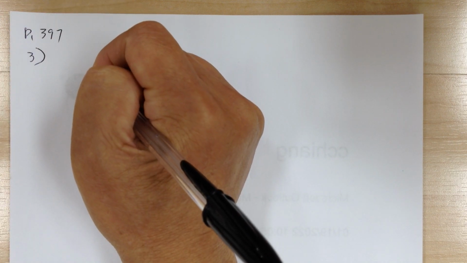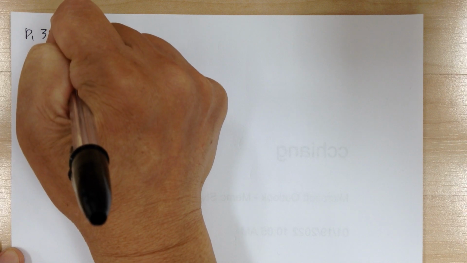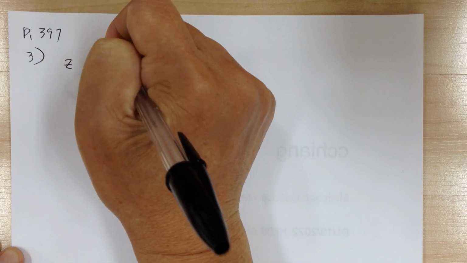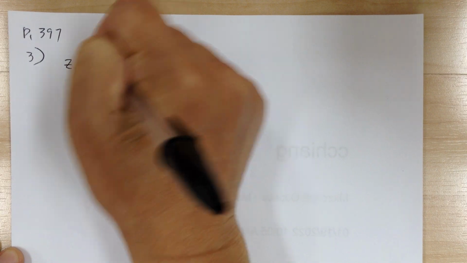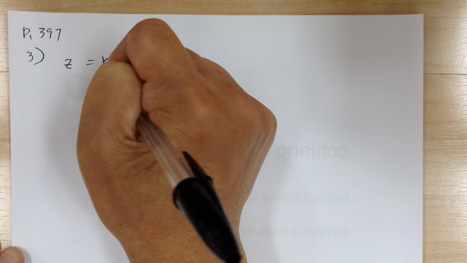Okay, let's go to number 3. So again, let's go and translate. It's a z, suppose z varies directly, so it's z equal to k times something, as a square of x, and inversely, so whatever after the inverse goes on the bottom.